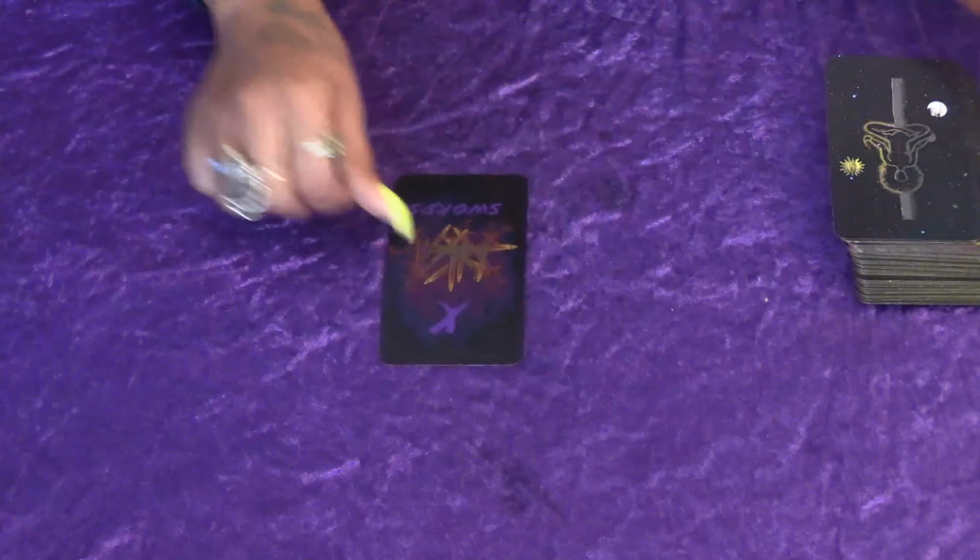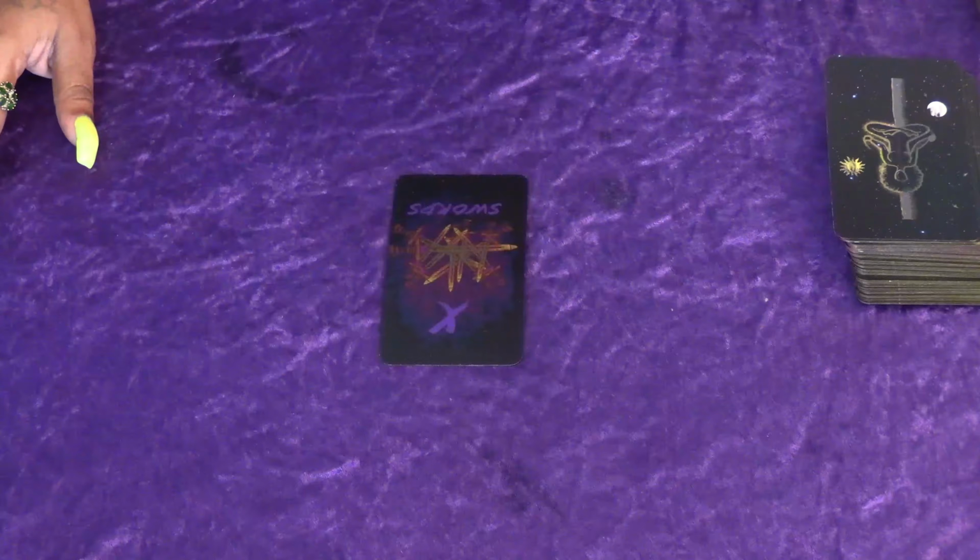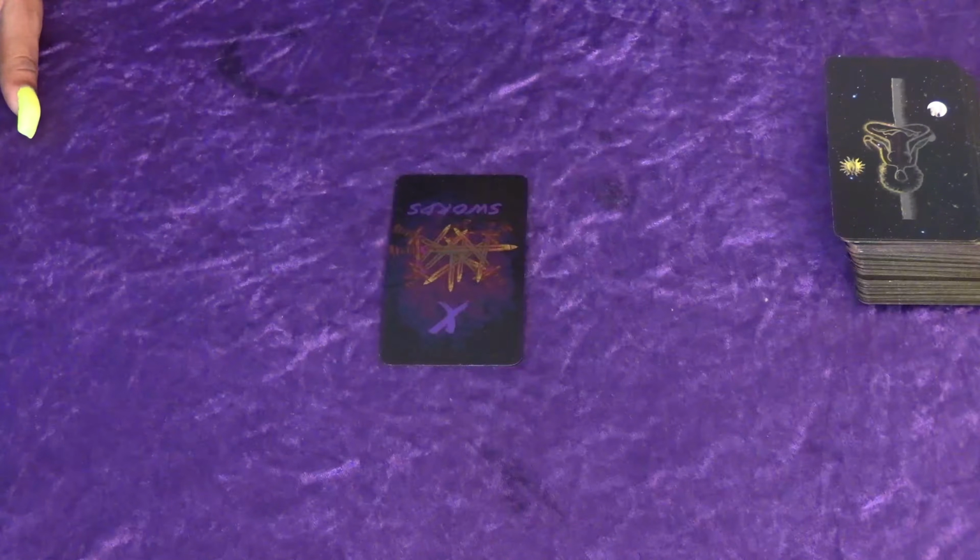Again, in my opinion, the quickest and easiest way to become familiar with your cards, especially tarot cards, is to draw one tarot card a day. And this can also help you to see what energy you will be bringing in each day on your journey.